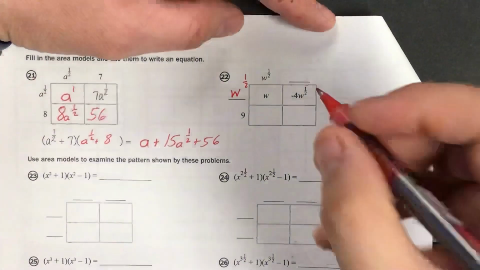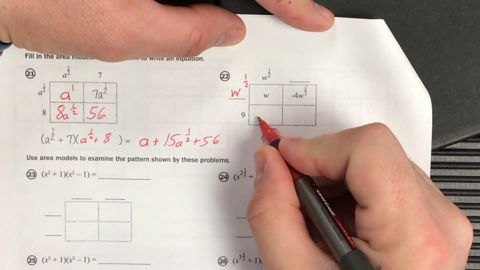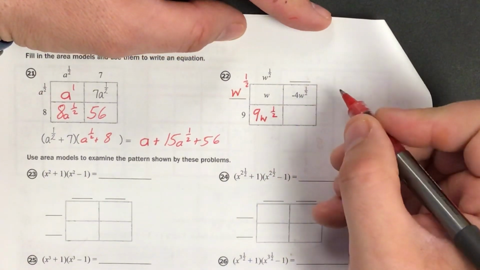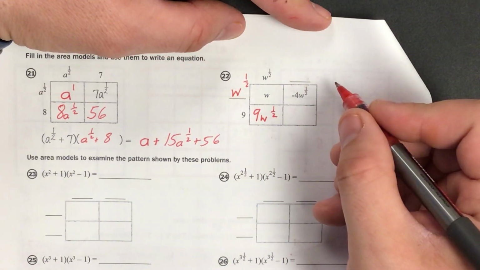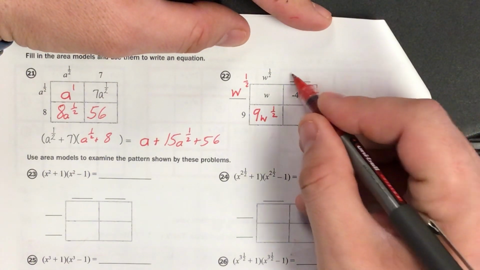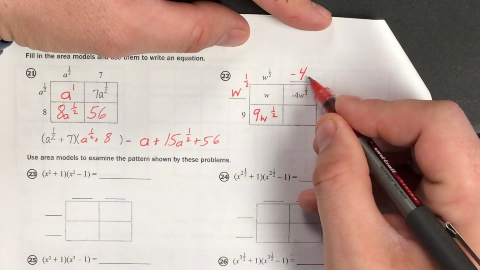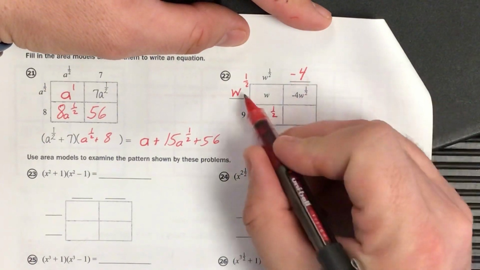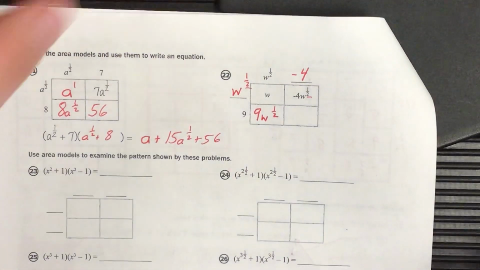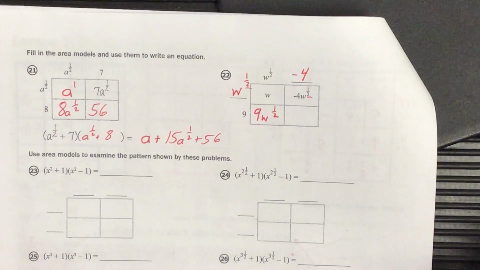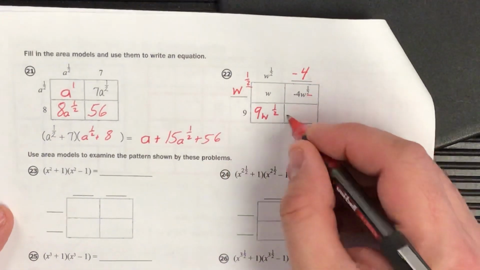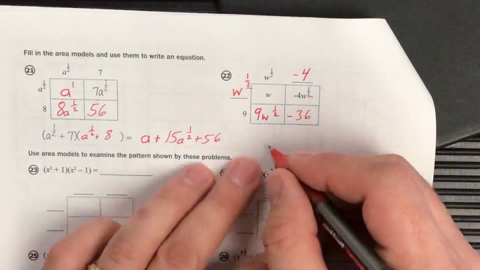And then the bottom square, that'd be 9 W 1/2. Good. The top would be 4 or -4 and W. Don't need any W because you already got the half in there. Then the bottom one would be 36, -36. All right. So we're going to write the equation again.